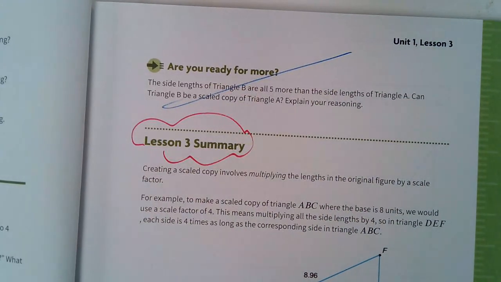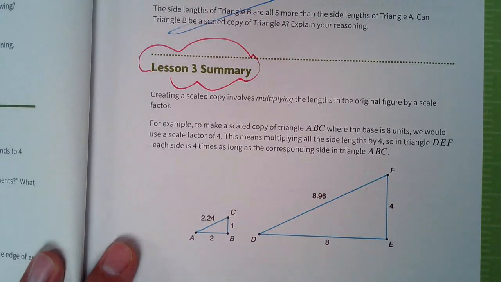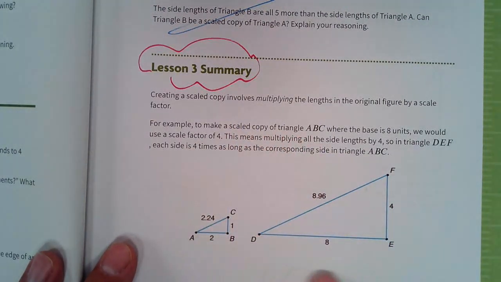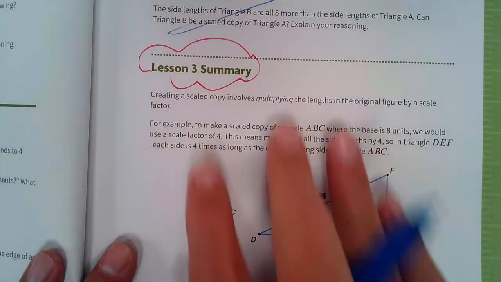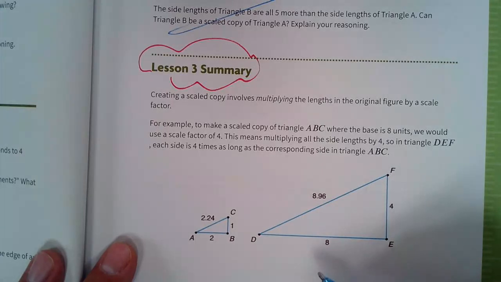Scratch out the top of this page here. That's the top of page 27. Not worried about that. But they do have the lesson summary. Some of you have gotten confused and asked me before, well, what's the question? This is not a question. They're giving you an example of a scaled copy.